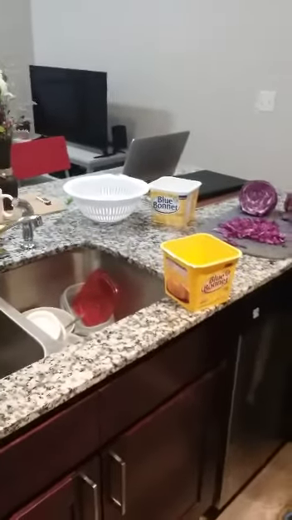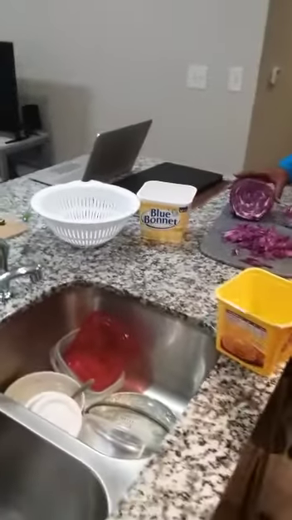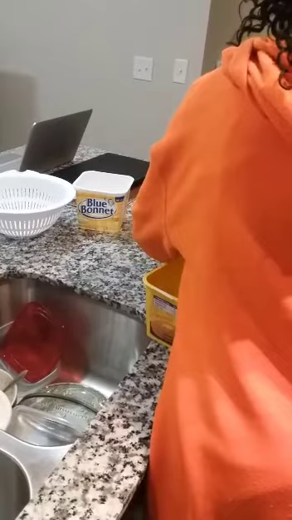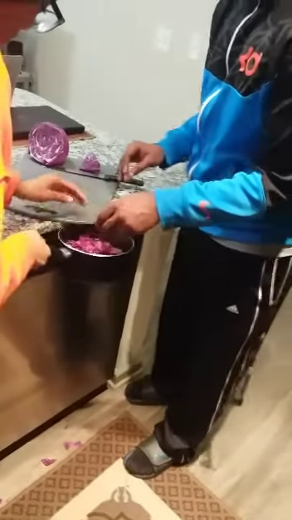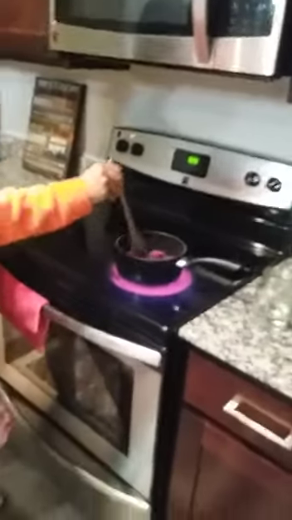So now that our cabbage is finally chopped and sliced, we are going to stick it into our water here. Okay, that's a good little bit. I'm gonna add a little bit more. Okay. And we are going to set this to boil so that we can get all of the beautiful color out of the cabbage.